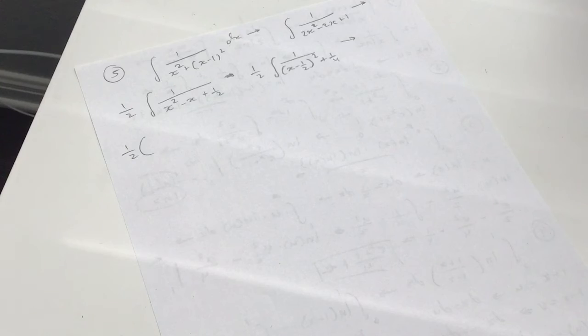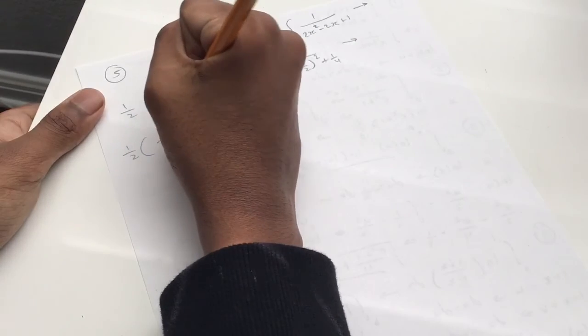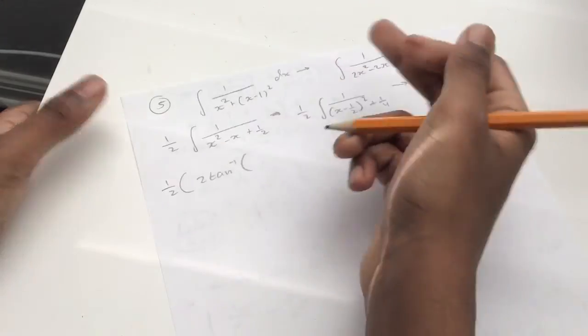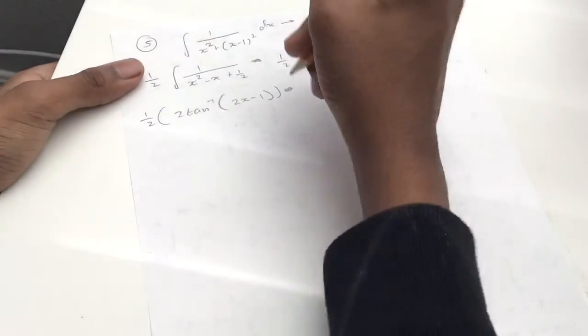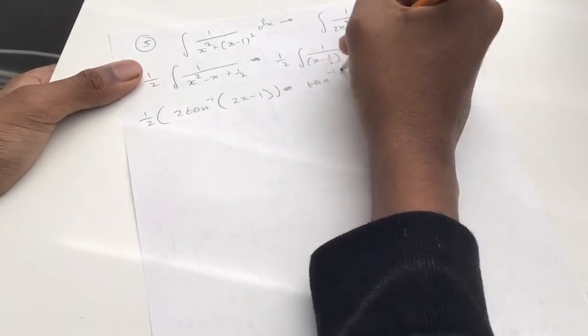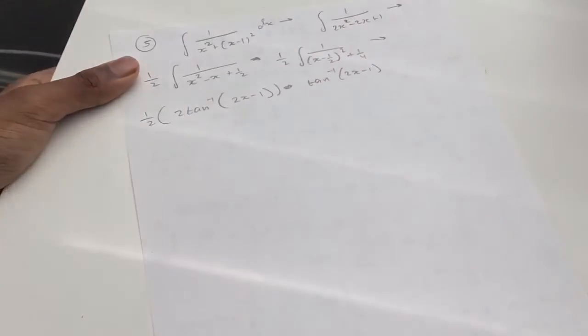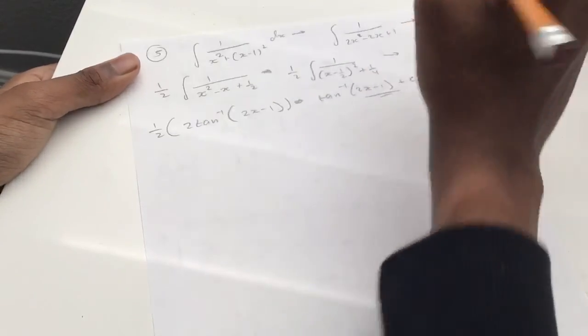So 1 over a, so 1 over 1/2 is 2, tan inverse x over a. Our x in place is x minus 1/2, over 1/2, that becomes 2 times x minus 1/2. That's 2x minus 1. We can simplify this a little bit to tan inverse of 2x minus 1. And then we add our constant of integration, and that's your answer.